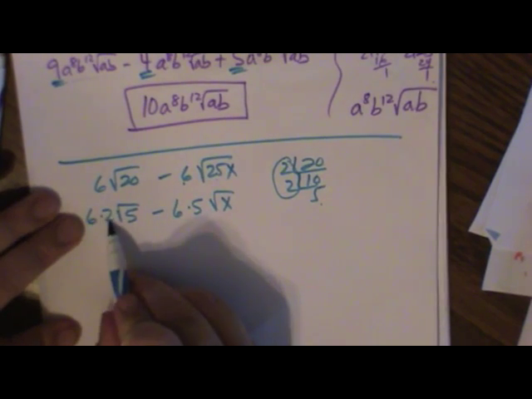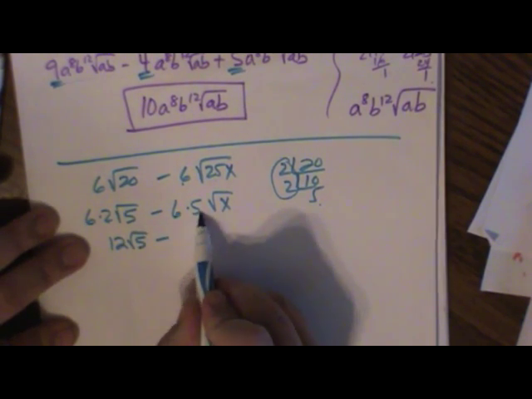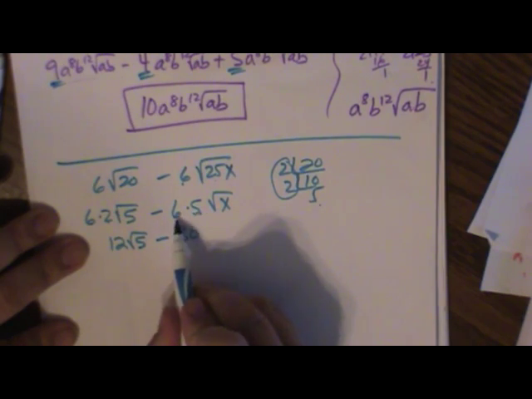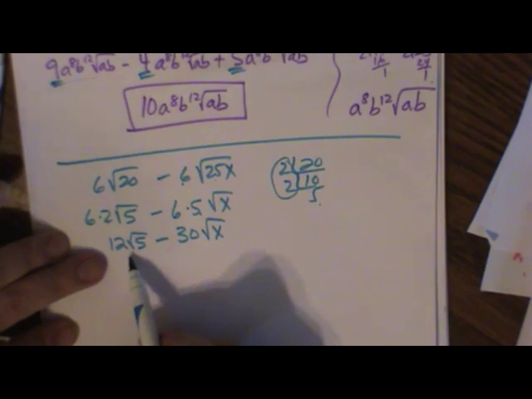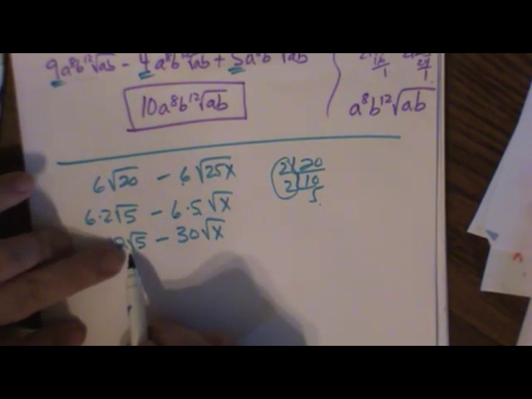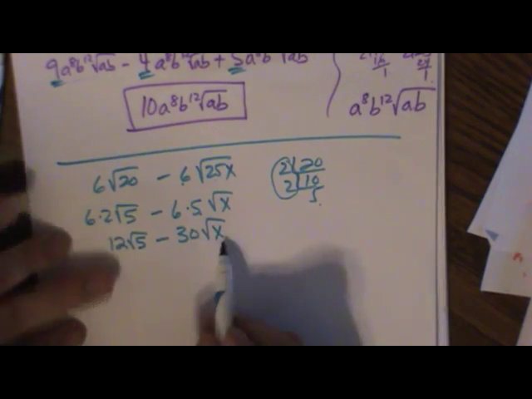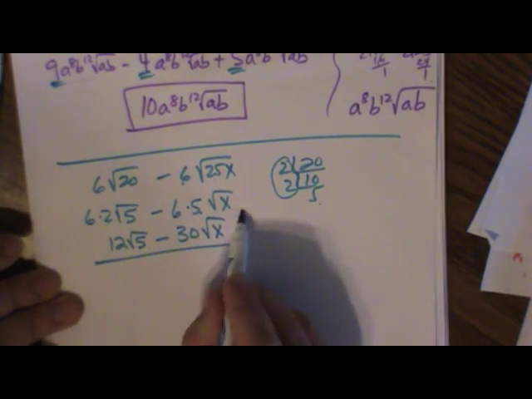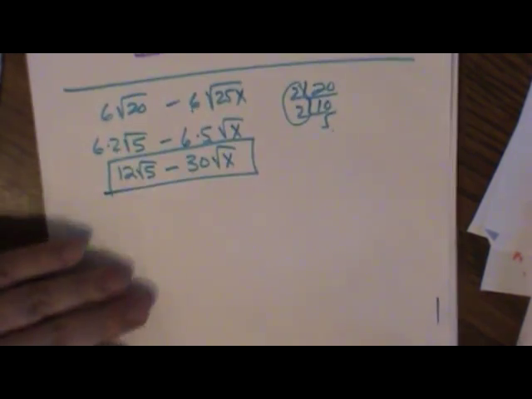So we have 6 times 2 is 12, square root of 5, minus 30, because 6 times 5 is 30, square root of x. We check our labels or our tags here. We've got the radicand of 5, radicand of x. We can stop there because they're not the same. We cannot combine those two terms. That is our answer.